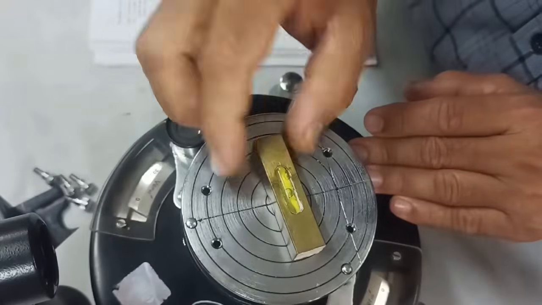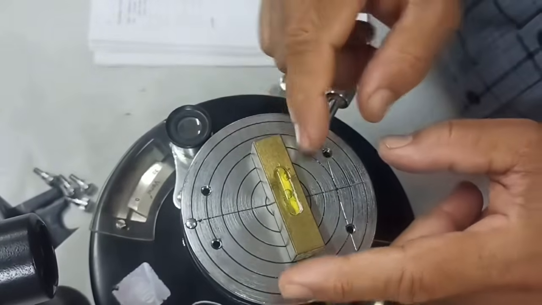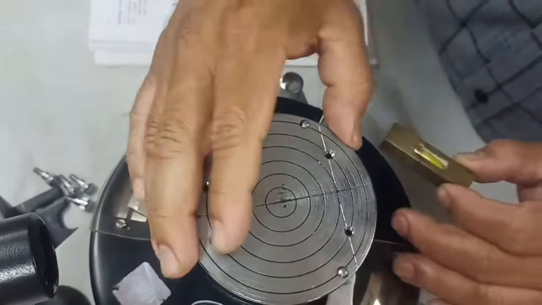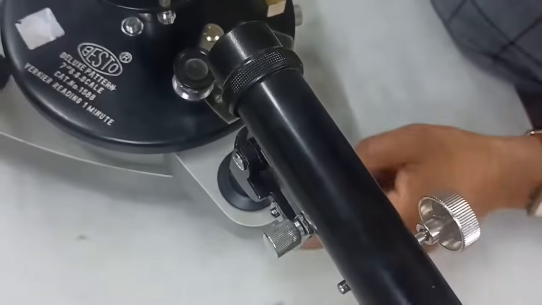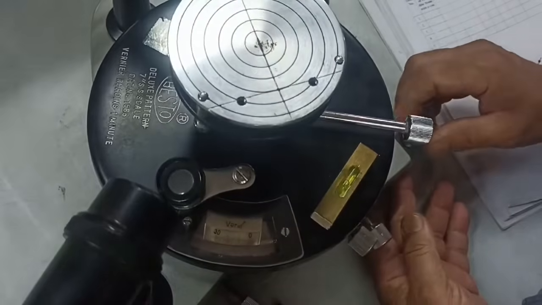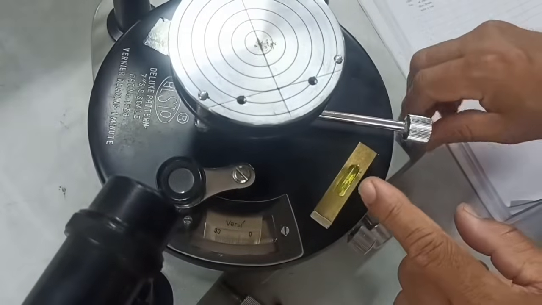Now it is in center. Again you put it in this fashion. It is also in center. After that, there are two bottom screws. You have to see here, and you can adjust this. Now it is adjusted.